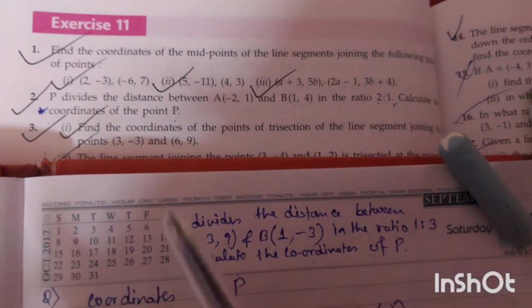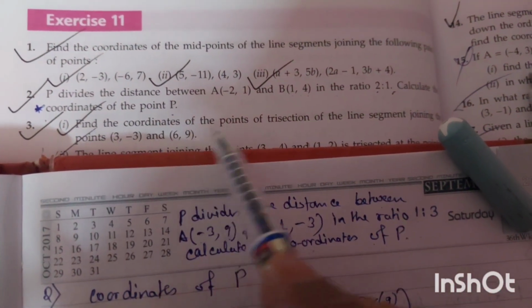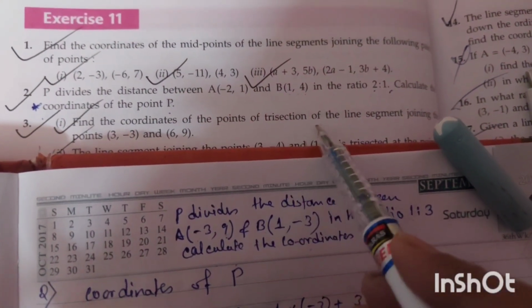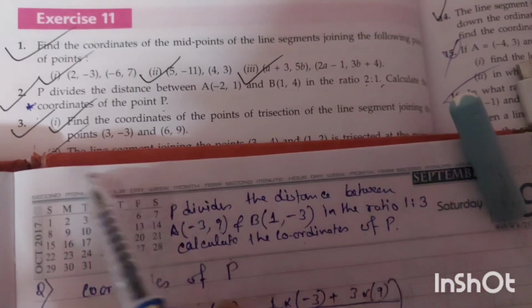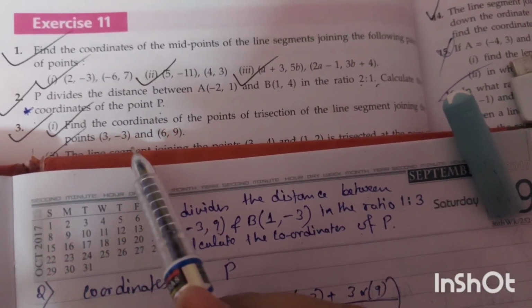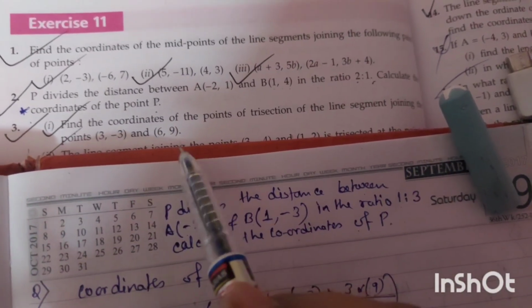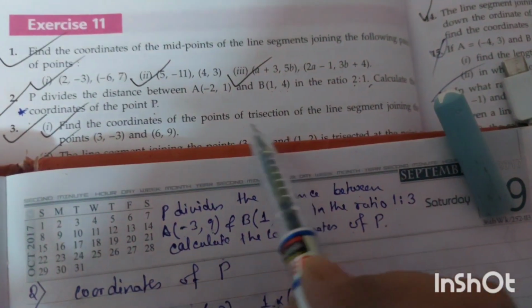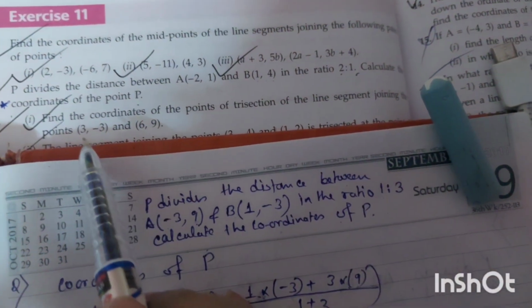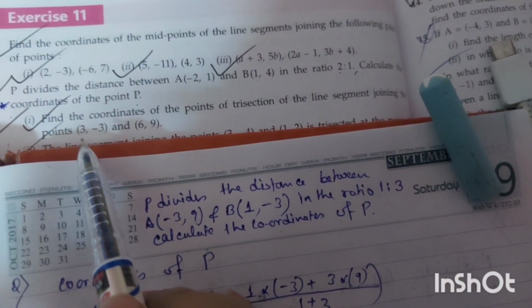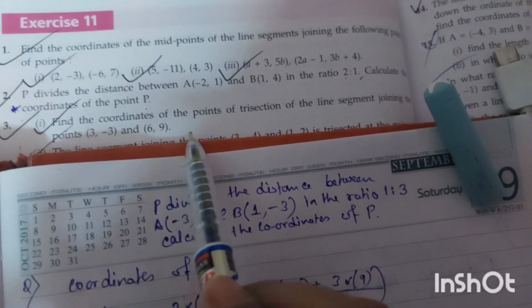Now the next question is, find the coordinates of the points of trisection in the line segment joining the points (3, -3) and (6, 9). This means you have to find the points which trisect the line segment joining these 2 points. So let's see the sum.